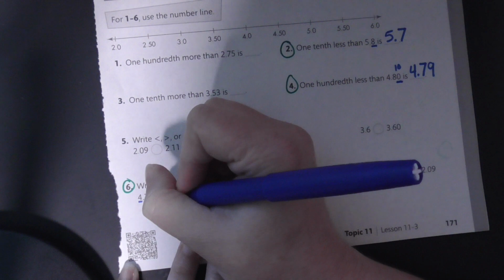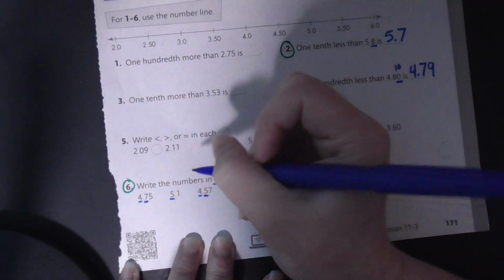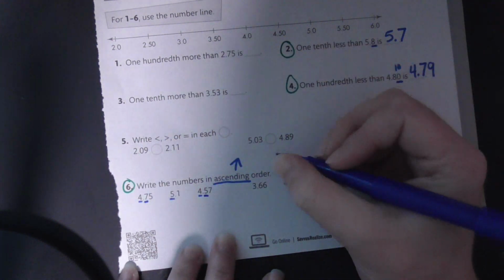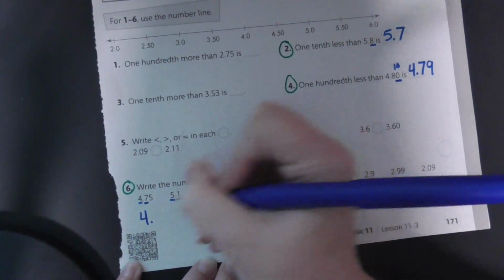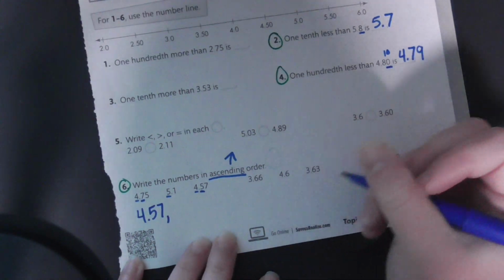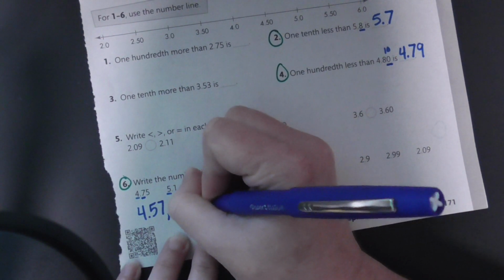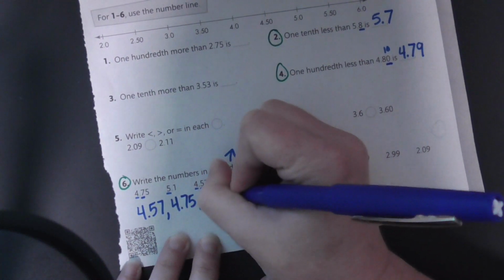So now I'm going to look at the next place to the right of the decimal. This is my tenths place. So I have a 5 and a 7. 5 is less than 7, so I'm going to write 4.57. I'm going to separate it with a comma, and then I'm going to write 4.75. Okay, and then 5.1 is my last number.